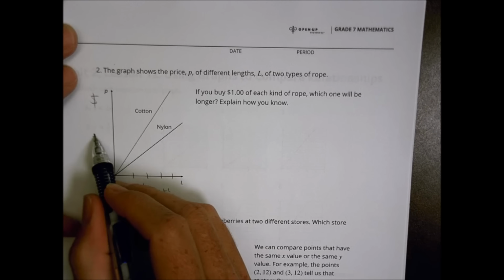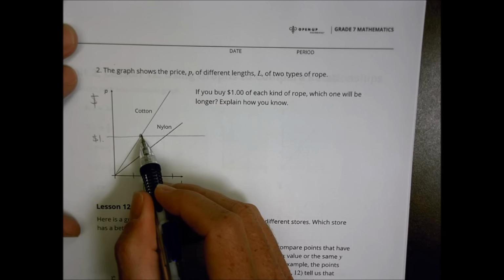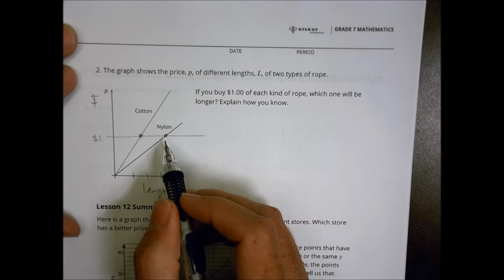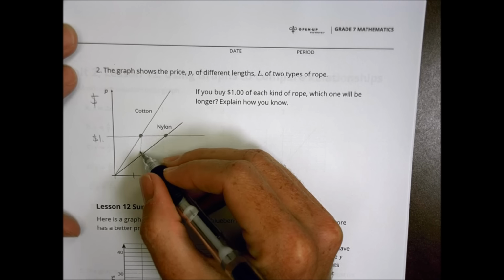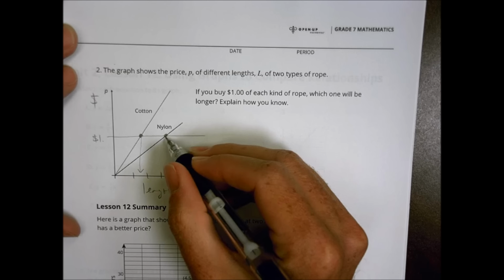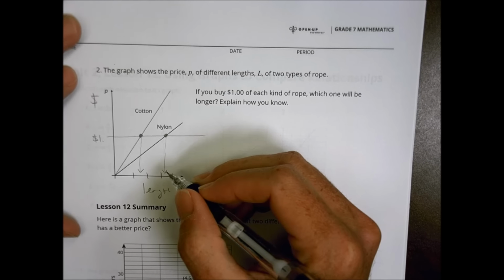If I picked a $1 amount here and just drew a line, this became my point for cotton, my point for nylon, and we draw down. We say, well, for $1 I might get 1.5 of cotton, but for nylon I'm going to get here 3 and a bit more.